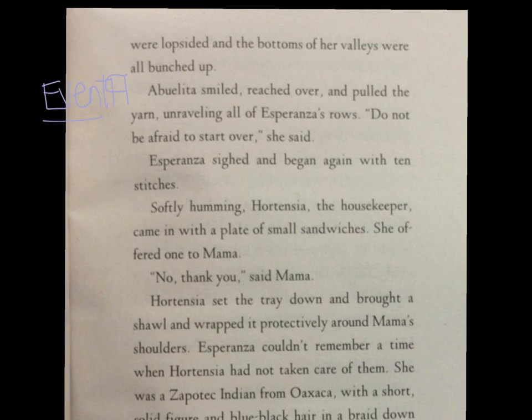Here, Esperanza sighed and began again with 10 stitches. Here's a second paragraph that she has. In that case, we are moving from character to character. In this one, Abuelita is the focus, and all of a sudden now Esperanza is the focus. So in this case, the camera is moving from Abuelita to Esperanza. Here we have another paragraph, a third paragraph, where it says, softly humming, Hortensia, the housekeeper, came in with a plate of small sandwiches. So in this case, a new person is being introduced, or a new character is coming along. So Hortensia is the character being introduced here, and that's why we changed paragraphs.